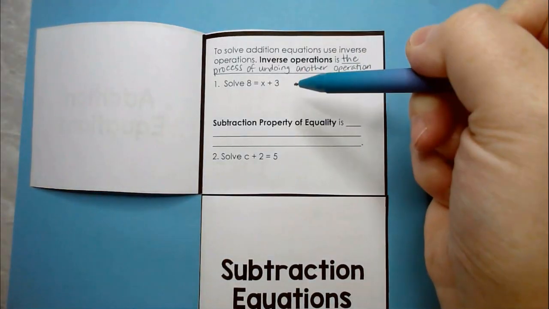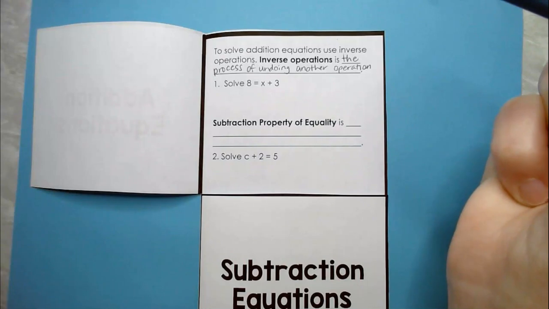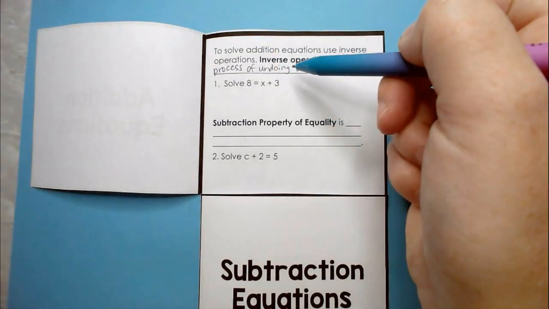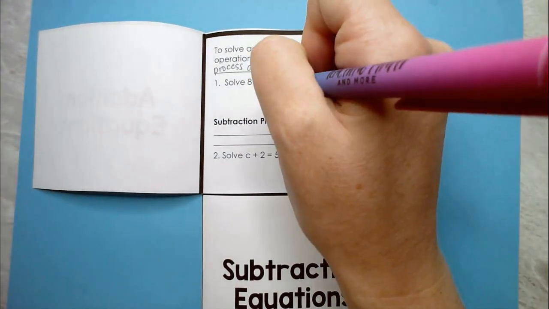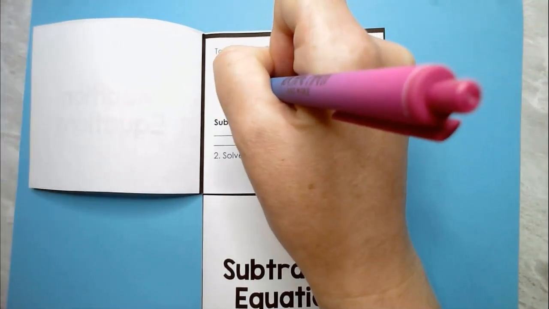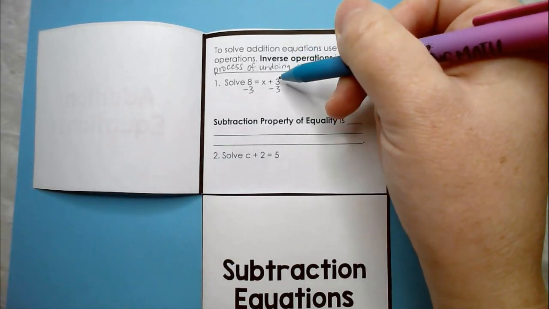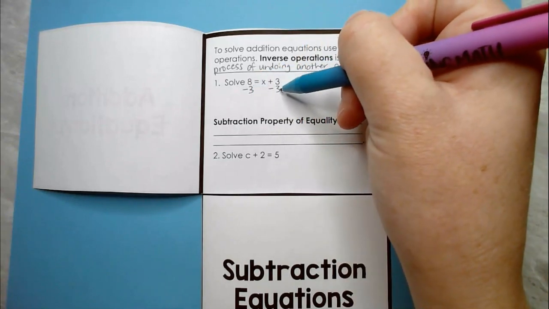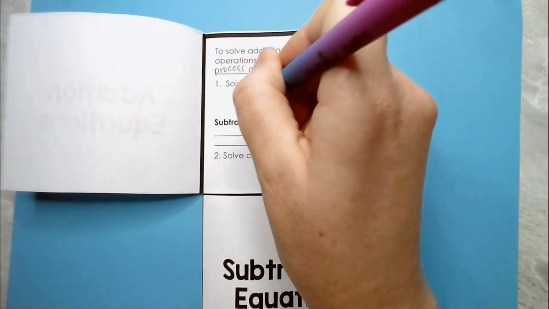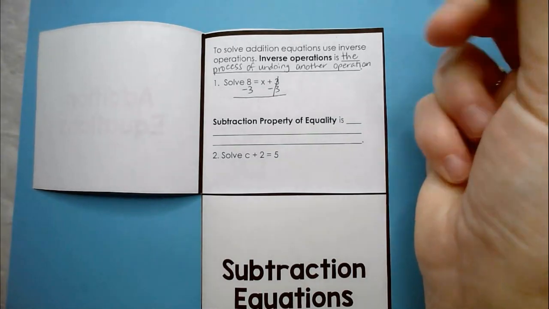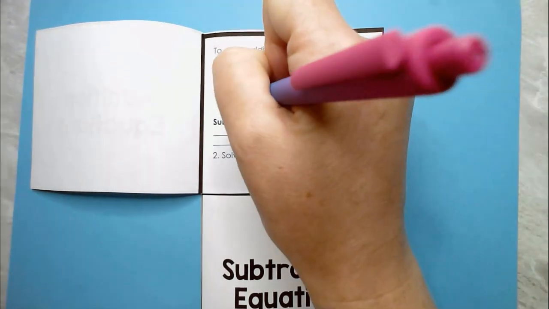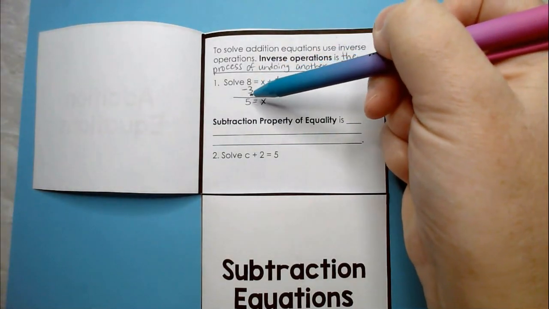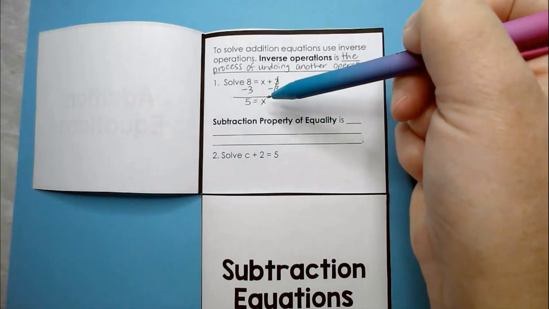So we're going to solve for number 1, 8 equals x plus 3. So we have to do the opposite. The inverse operation of addition is subtraction. So we're going to subtract 3, and whatever we do to one side of the equation, we also do to the other. So we're going to subtract 3 minus 3, which is 0. And 8 minus 3 equals 5. Bring down our x. 8 minus 3 is 5, so 5 equals x.